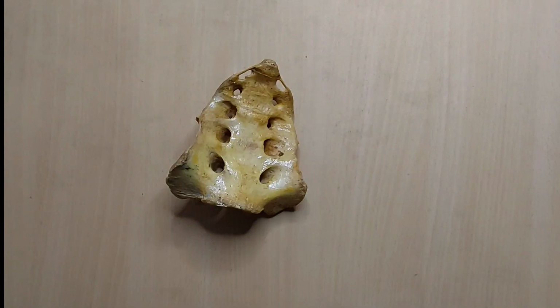Now that was all about the sacrum. Hope you understood the osteology of the sacrum.